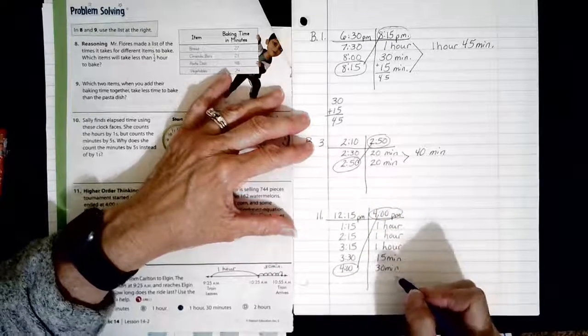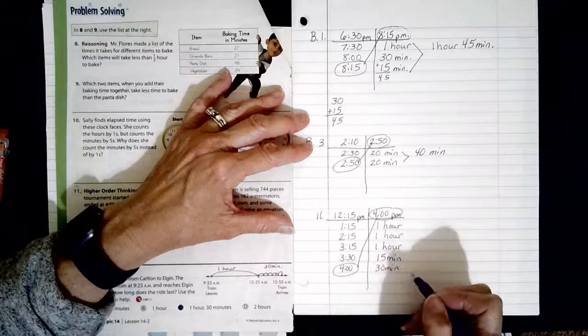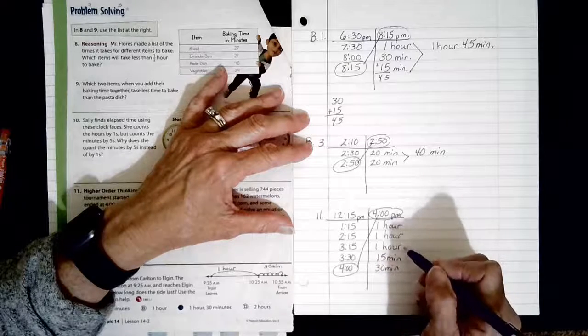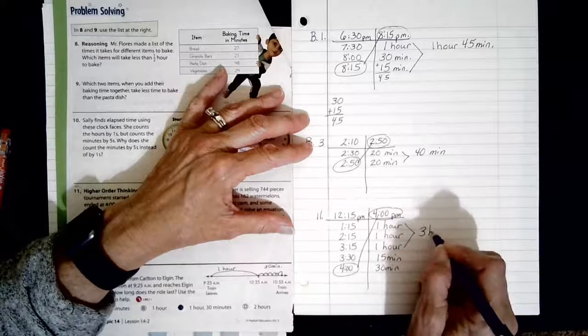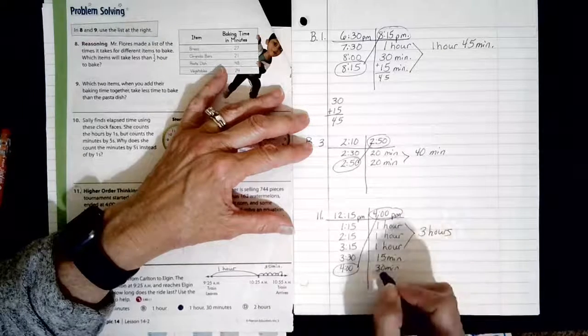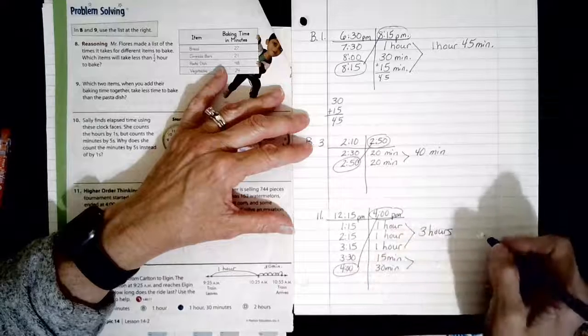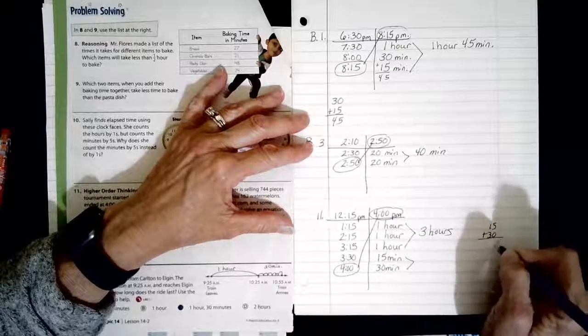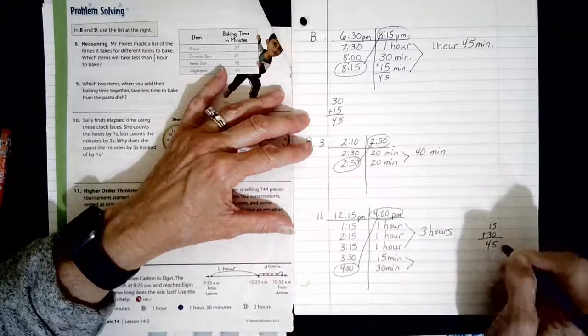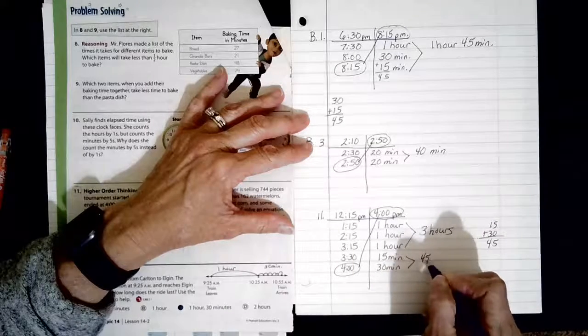So now I can add my total time, elapsed time over here. So 1, 2, 3 hours. And then I look at my total minutes, and I have 15 plus 30. 5 plus 0 is 5. 1 plus 3 is 4. So it's 45 minutes.